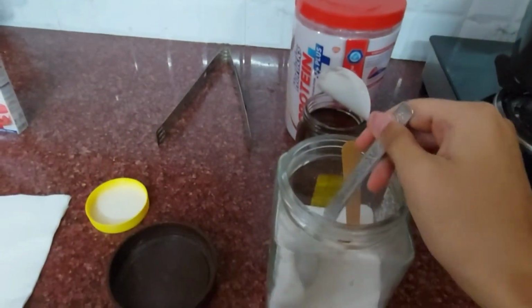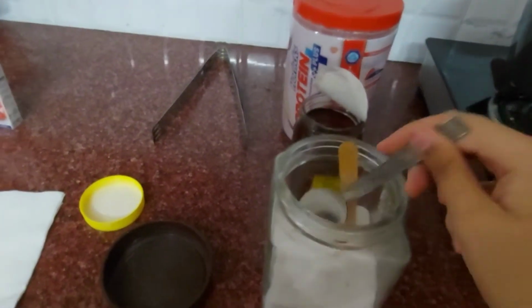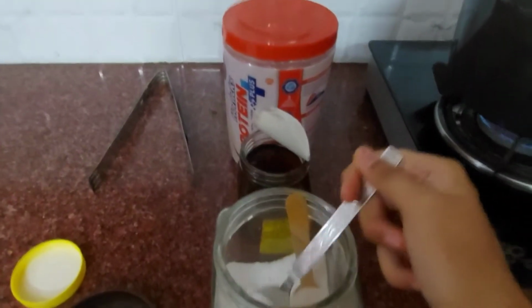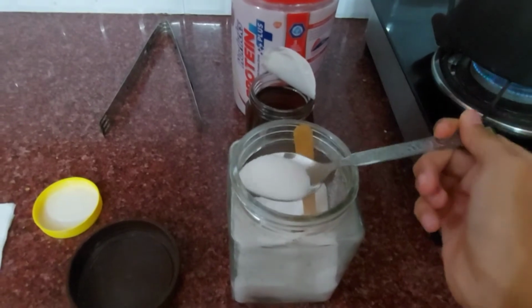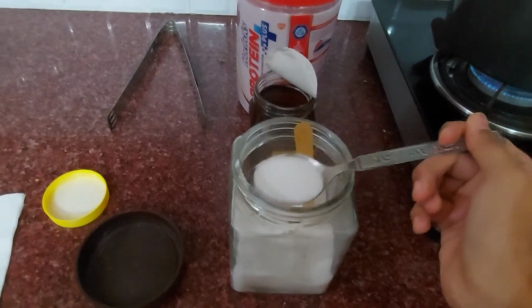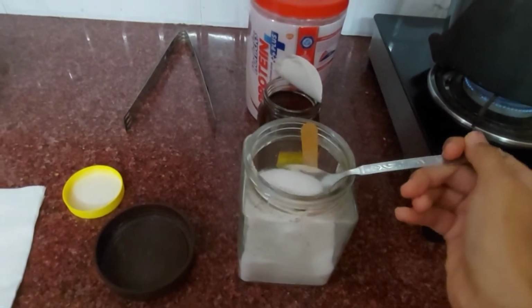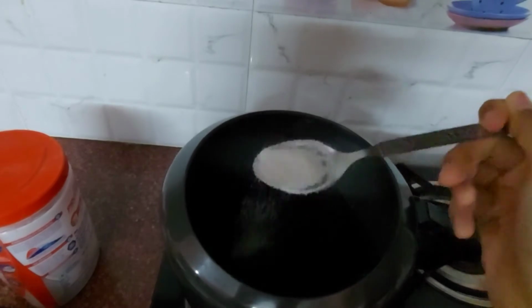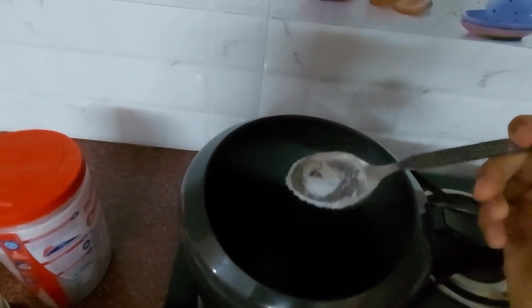I'm going to add 1 tablespoon of salt. Here I'm going to add 1 tablespoon of salt.